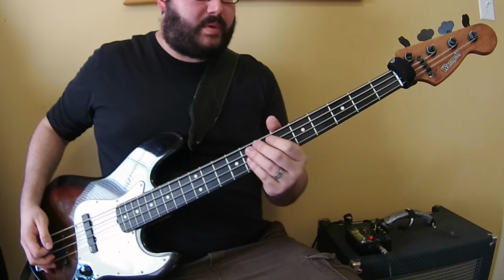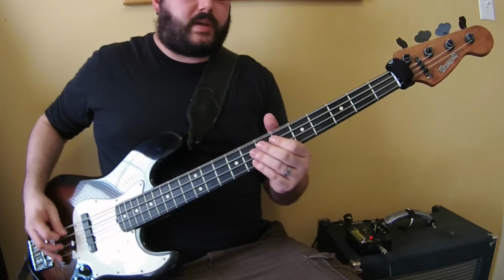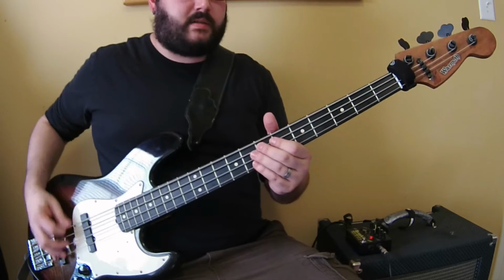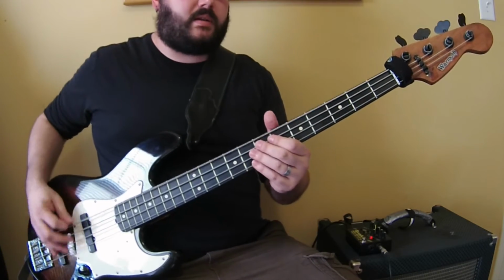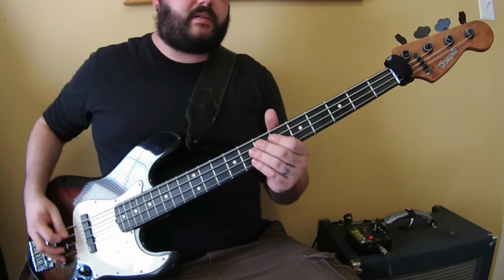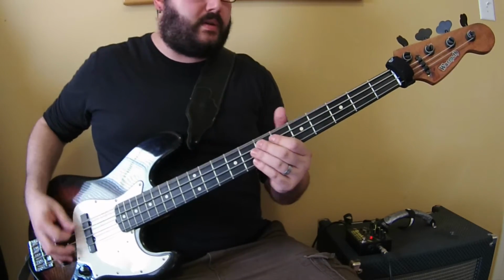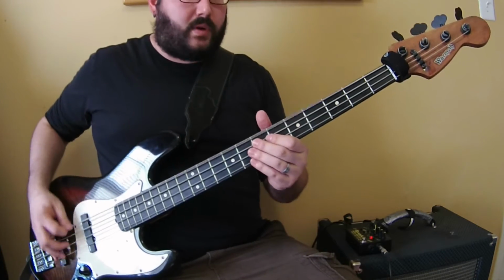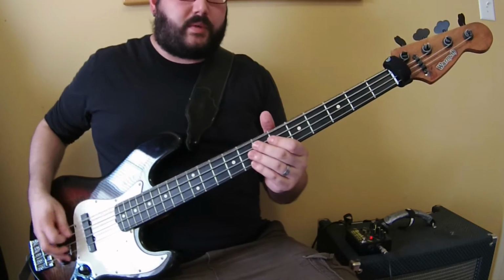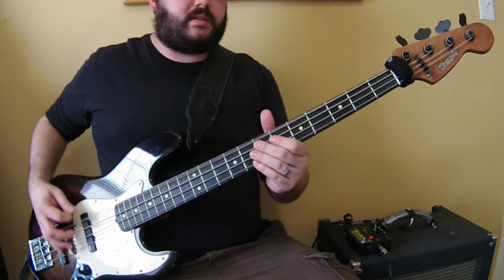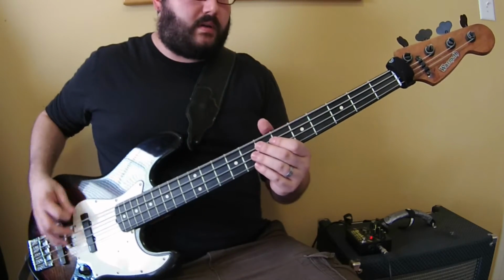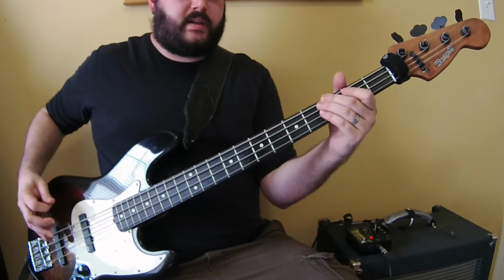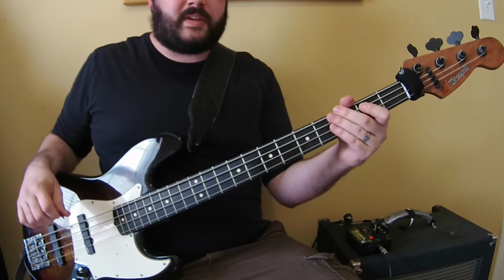So altogether that would be 1, 2, 3, 4, repeated for several measures. Moving on into the verse.